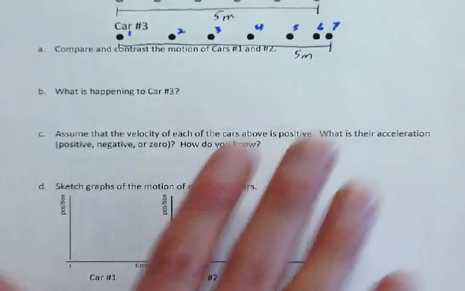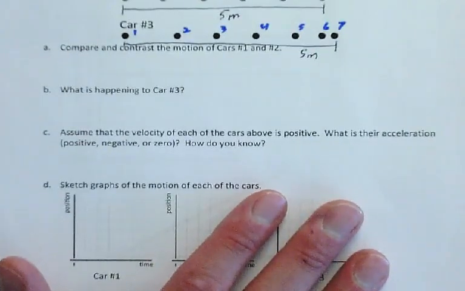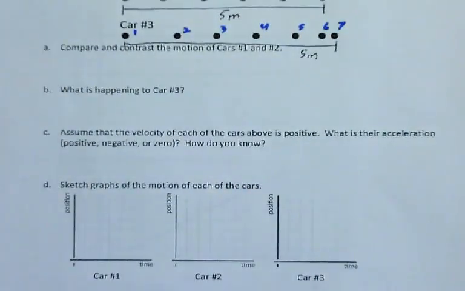I'm going to pause here. Take some time to answer these on your own. Again, if you don't have a pencil, do it off to the side. Do it off to the side if you're not sure. But I want you to try them and see what you can come up with.